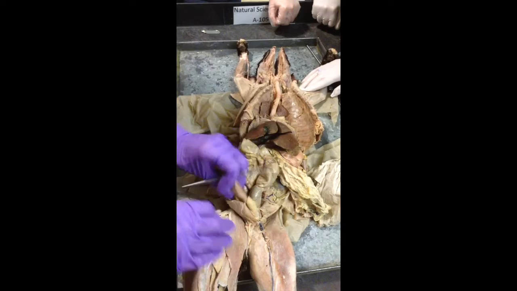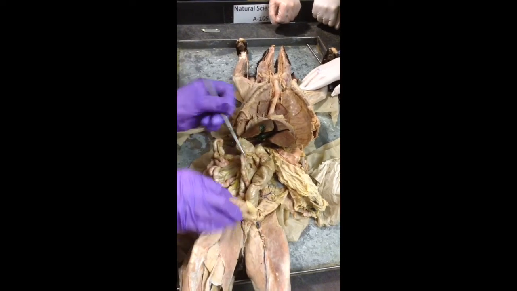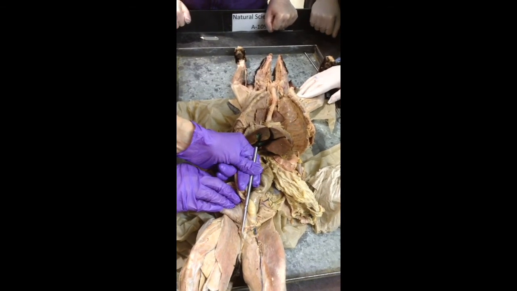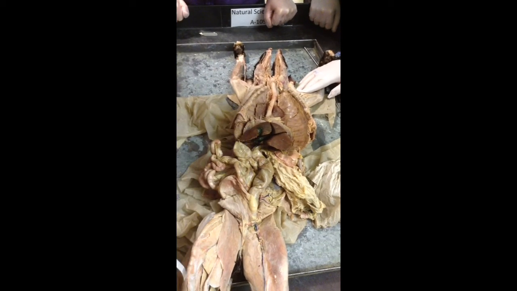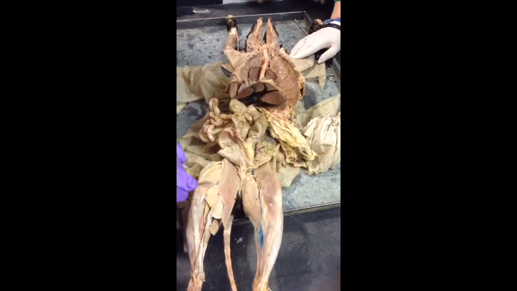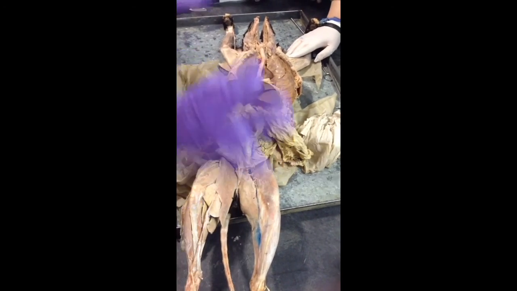Okay, the rectum says not seen until the pelvic cavity is open. This particular one is not open, but the rectum is going to be the vertical portion right in this region right here. And then the anus is going to be the opening to the outside, which I'm not going to look too hard for. You know where that is.